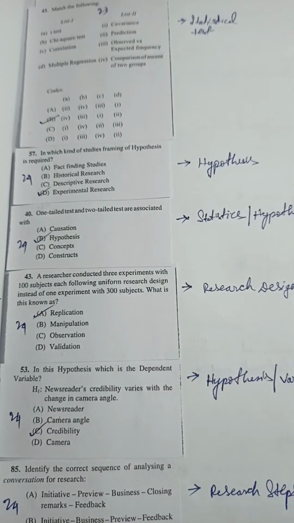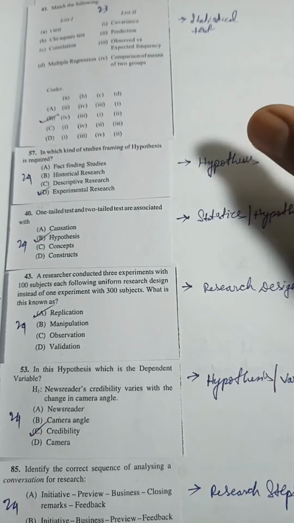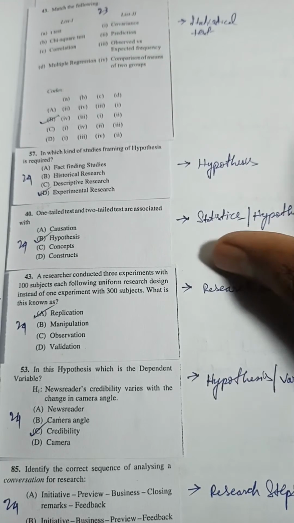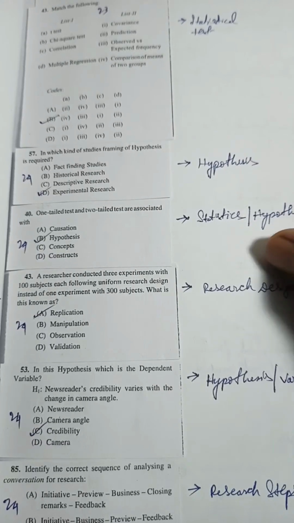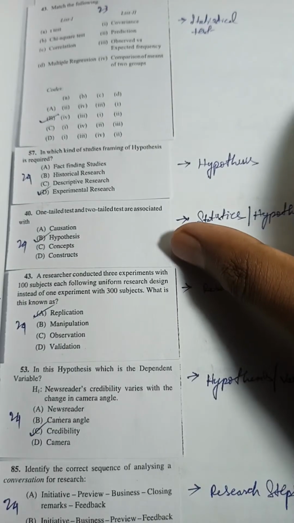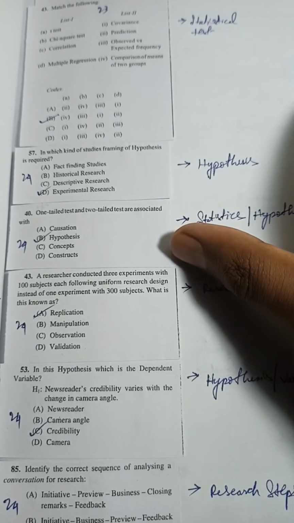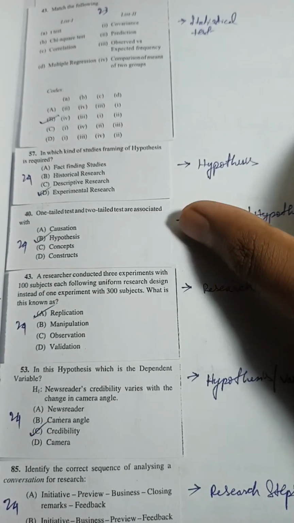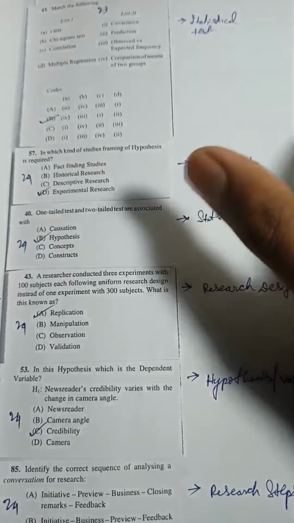In which kind of studies is framing of hypothesis required? The original answer will be experimental research. The next question is from statistics, or it can be said from hypothesis, because they are asking which one-tailed t-test and two-tailed t-test are associated with. We can say that one-tailed t-test and two-tailed t-test are associated with hypothesis.